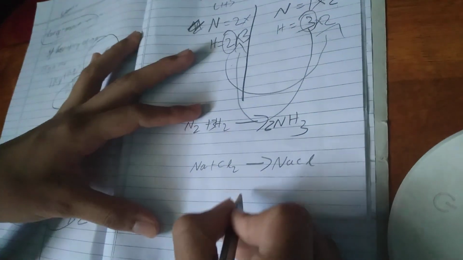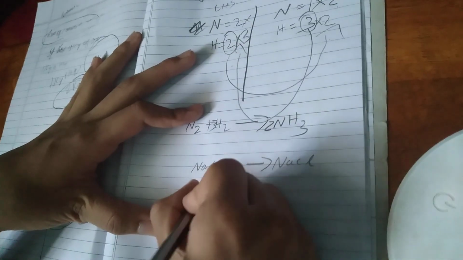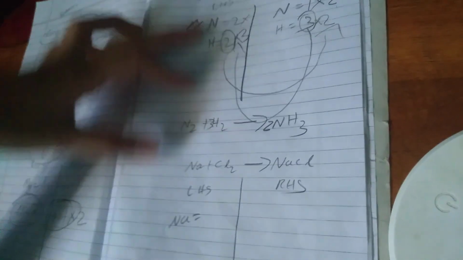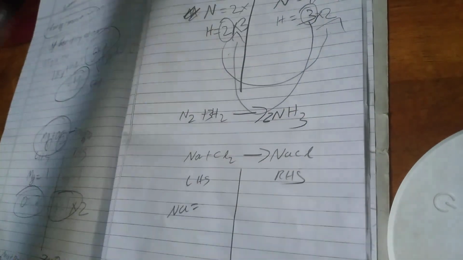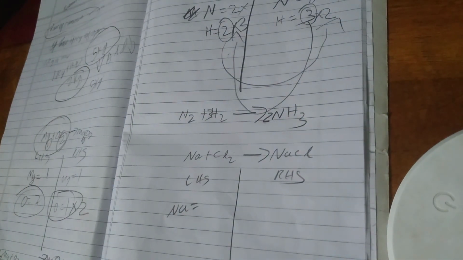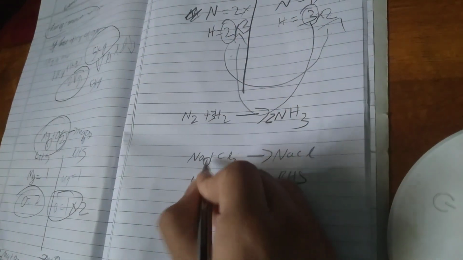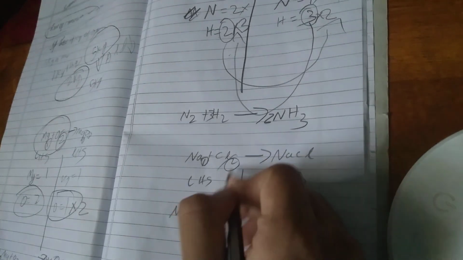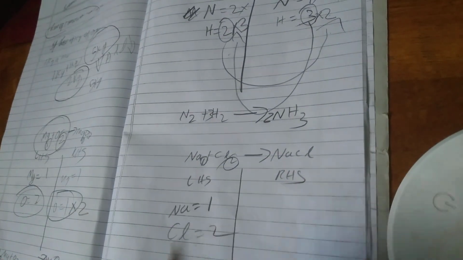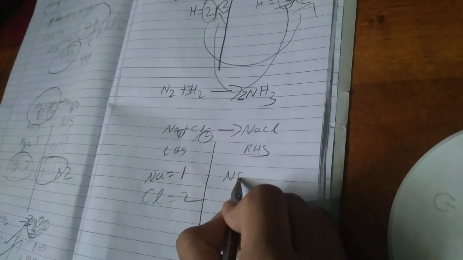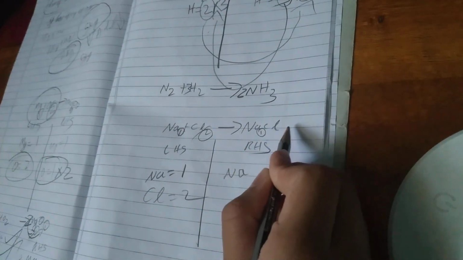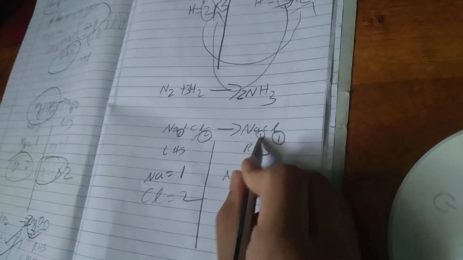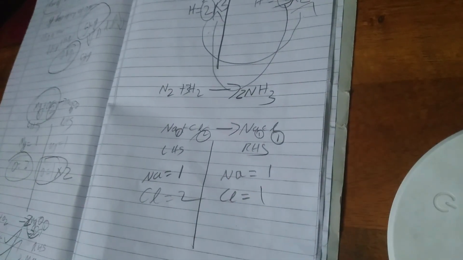So let's balance this. LHS, RHS. Na how much? Na how much, guys? I can't hear you. Say louder. Nothing there. So 1. Nothing down means it's 1. So Na is 1. Here something is there. This is 2. And look at it. Here, now is there anything down? No. So there is 1. Here also down nothing. So 1. So Na is equal to 1. Cl is equal to 1.